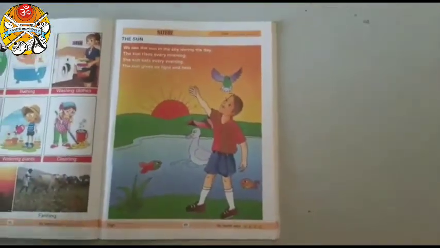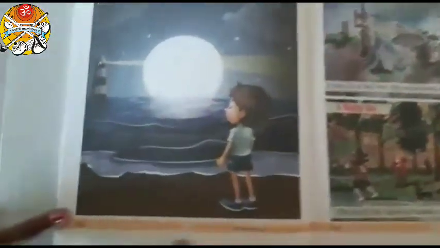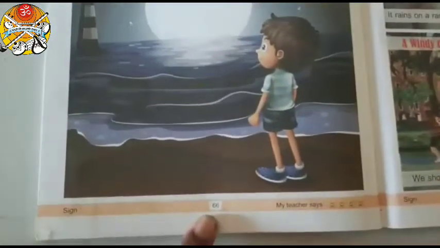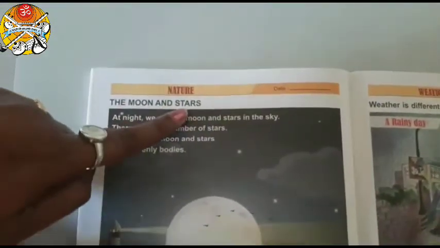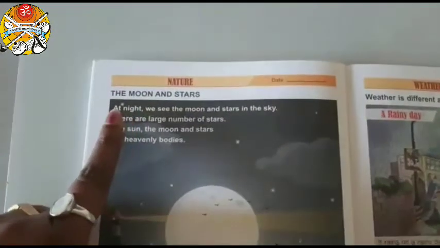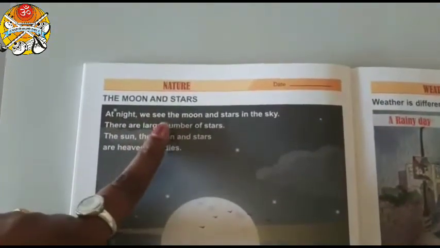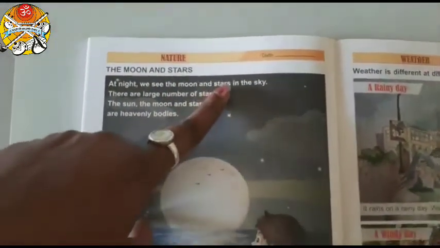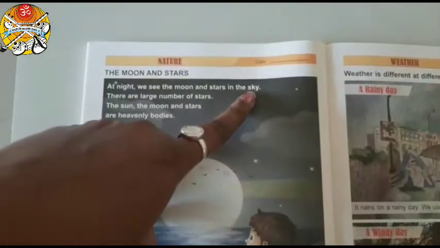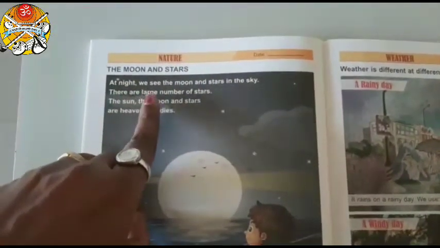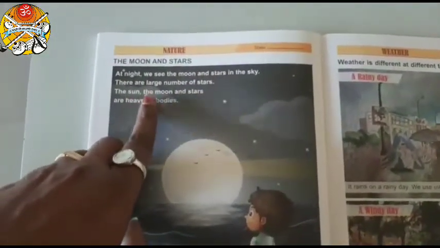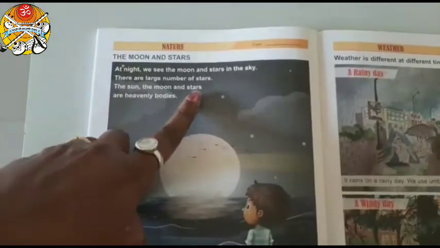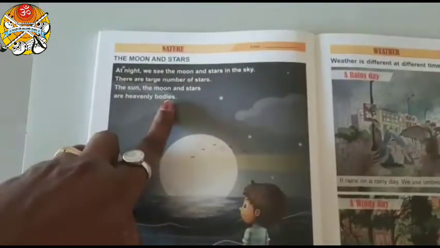Now turn your page children. Page number 66. The moon and stars. Let's read. At night we see the moon and stars in the sky. There are a large number of stars. The sun, the moon and stars are heavenly bodies.